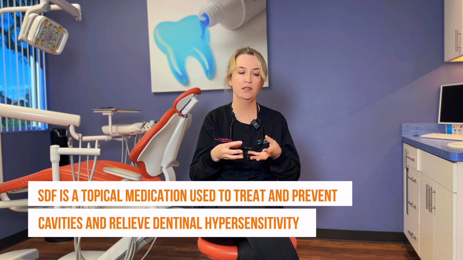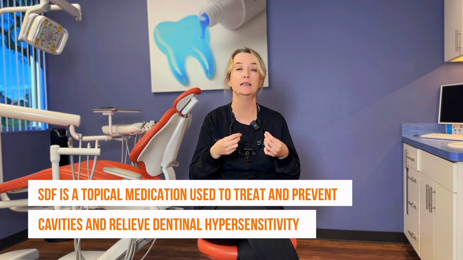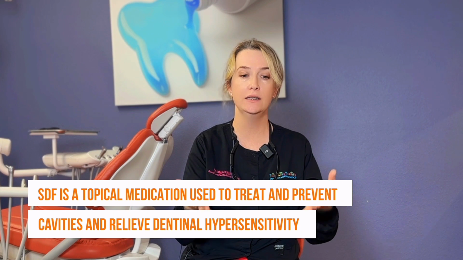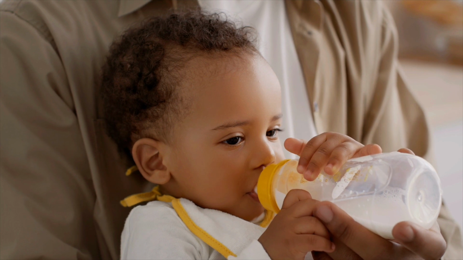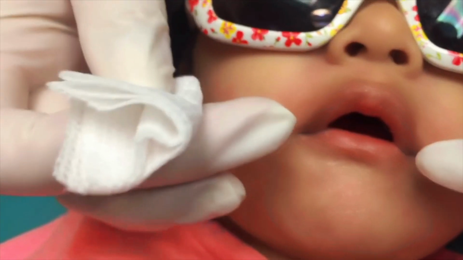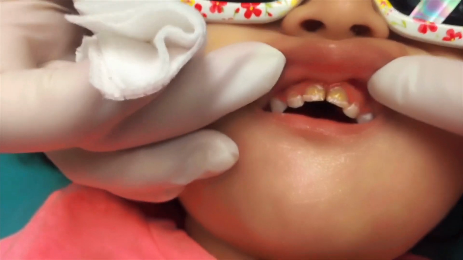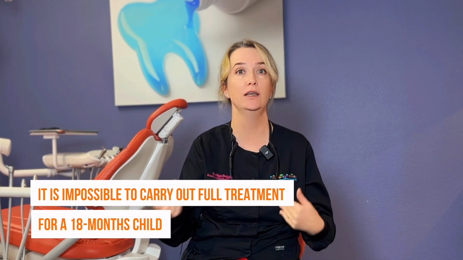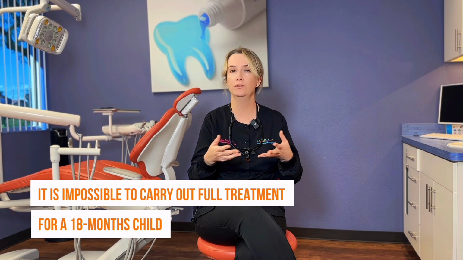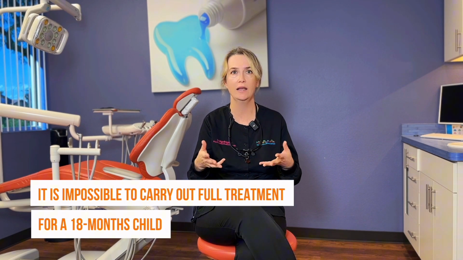It's a combination of silver and fluoride combined. It's a liquid. So if I see an 18 months baby, mom was nursing or bottle feeding on demand after the teeth came in, and now I see four front teeth with big cavities, what am I going to do? First step, I will most likely use SDF to stop progression of the decay, because I cannot put an 18 months old to sleep to fix the problem. Of course, I'm going to have an educational appointment telling mom why this is happening to the baby. So first step, SDF, we apply the liquid.